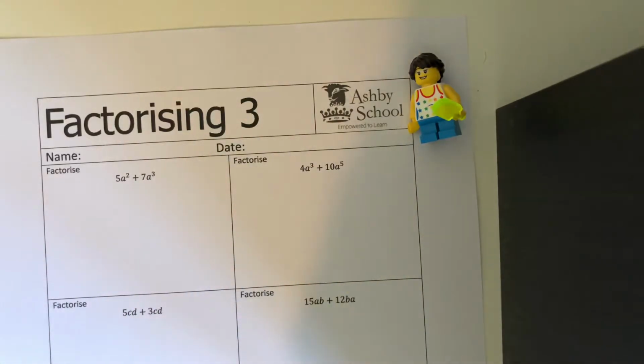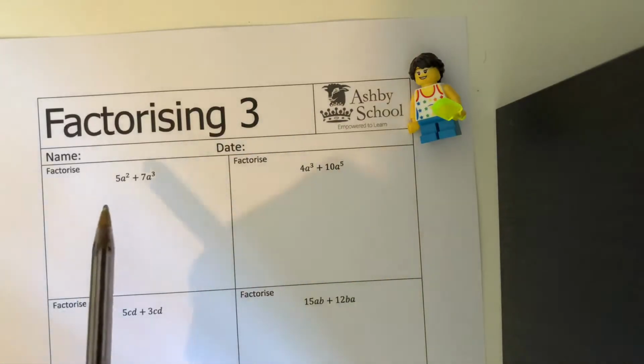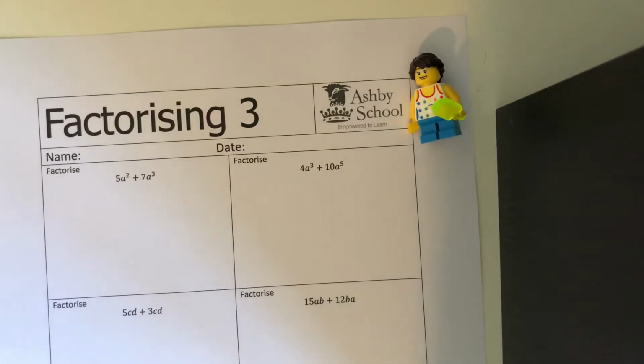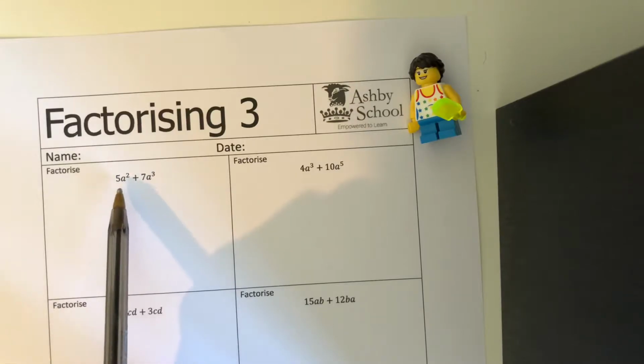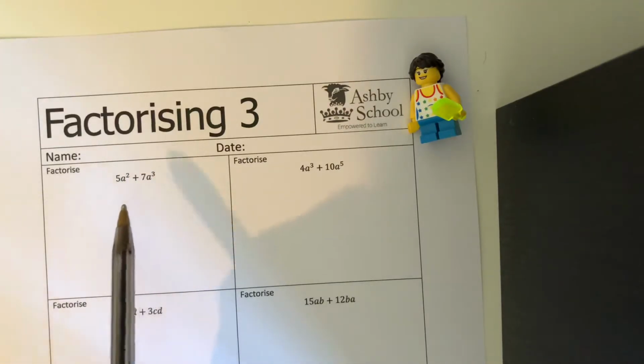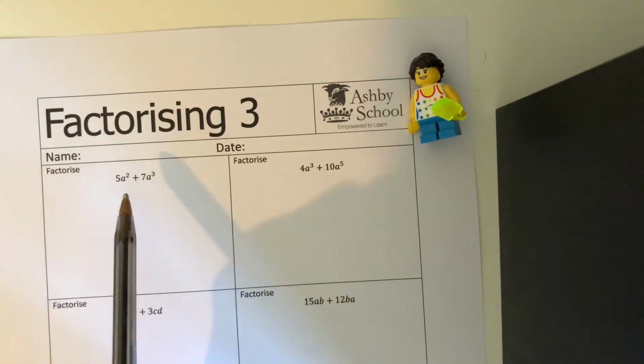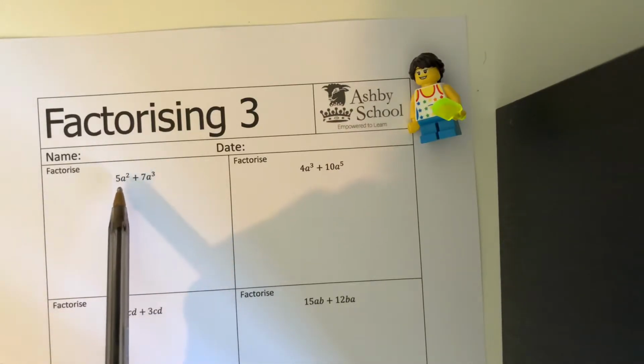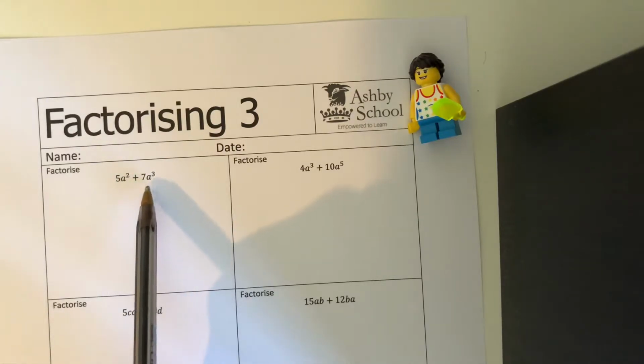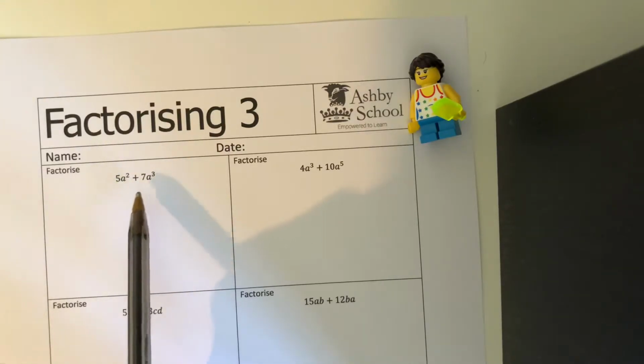A squared and a cubed. Both contain an A, which is true. A goes into a squared and A goes into a cubed. But this one is a bit harder, because there is actually more than that. A squared means A times A, and A cubed means A times A times A. So they don't just share an A, they share a couple of A's, or an a squared. There's an a squared in that one, and an a squared in this one. A squared times a gives you a cubed.